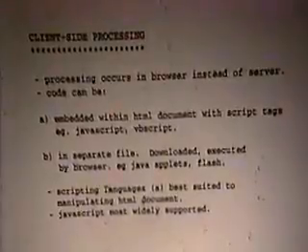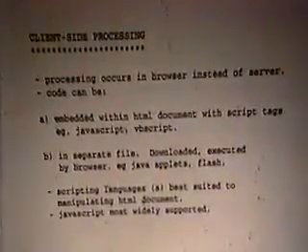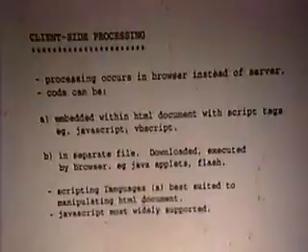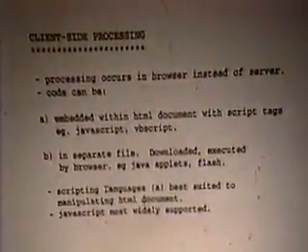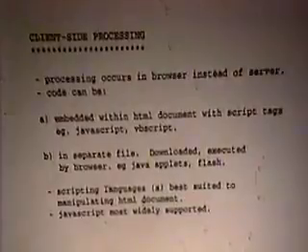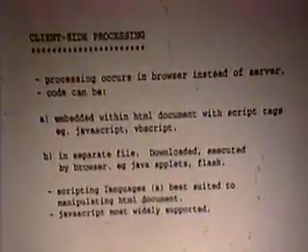So of those, you can break all those client-side technologies down into two major groups. In one case, the actual code is sitting right inside the HTML document. Okay, so it's right inside script tags, right there in the HTML document itself. Examples of that are JavaScript and VBScript.